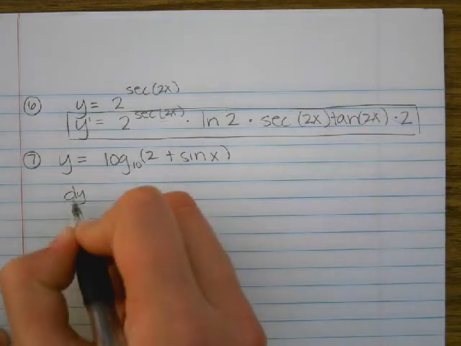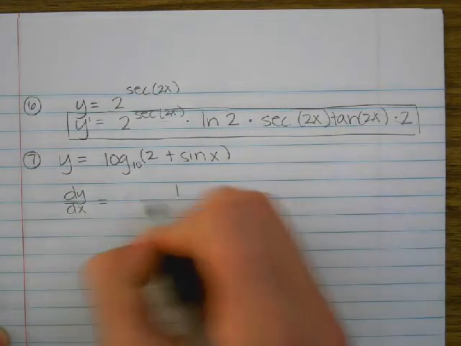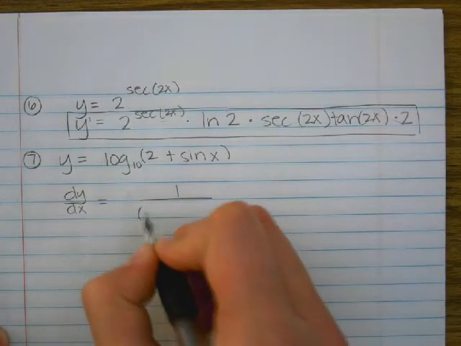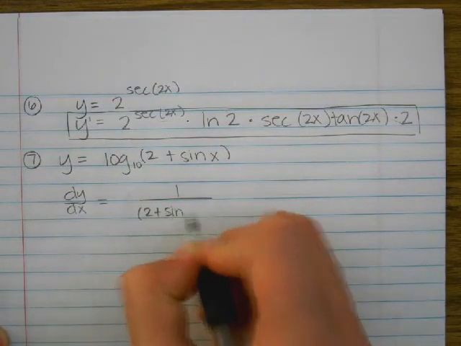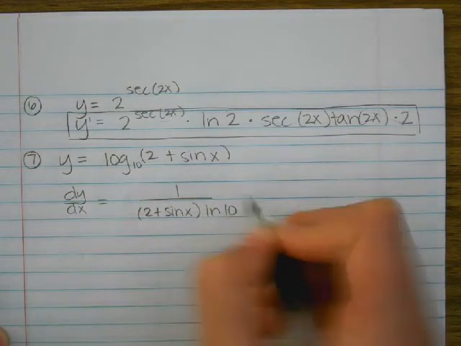So I'm going to say that my derivative is 1 over the stuff that we were taking the log of times ln of the base, which is 10.